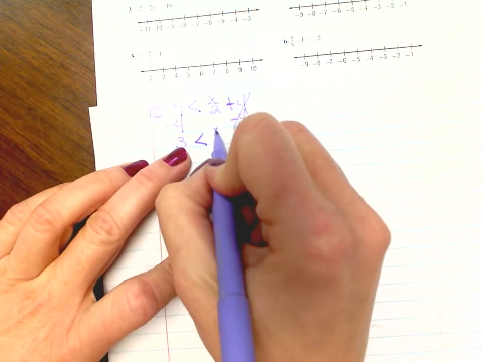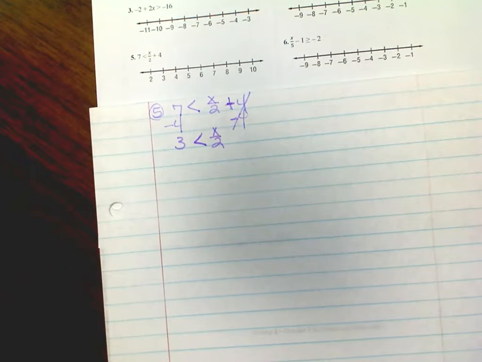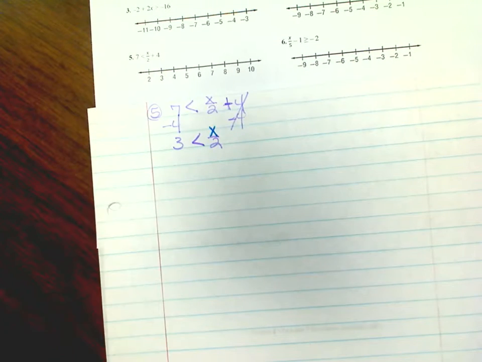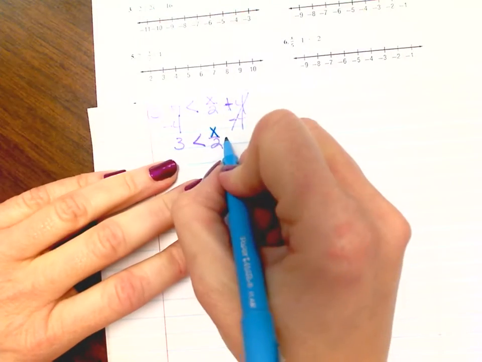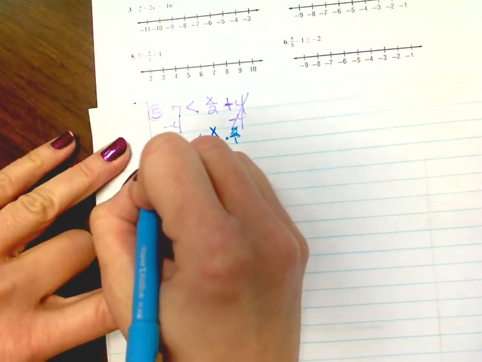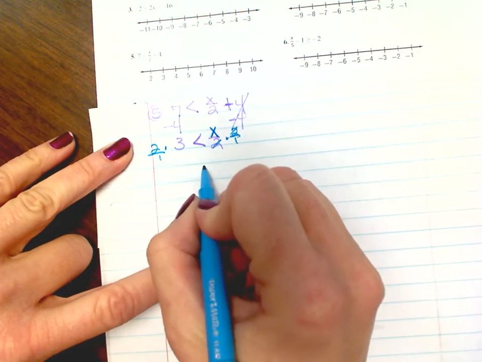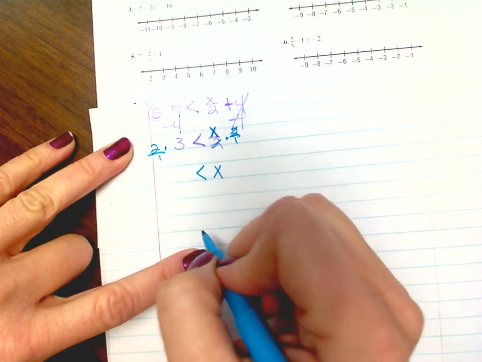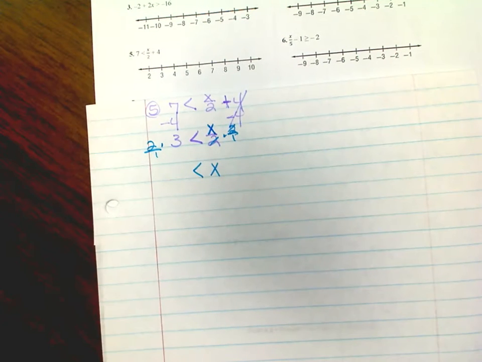Okay, and then bring x over 2. Now then, find your variable. Ask what is it doing. It's being divided by 2. So we need to multiply by the reciprocal. That cancels out. Multiply by the reciprocal. Bring down your inequality, your x. So 2 times 3 is 6.